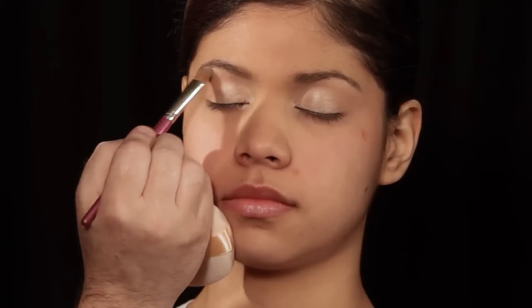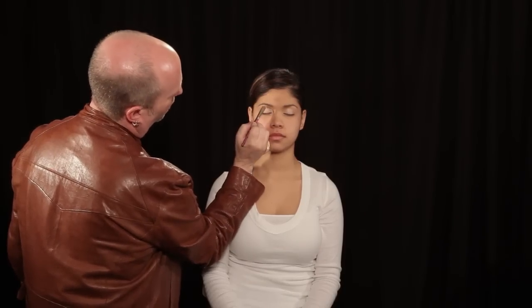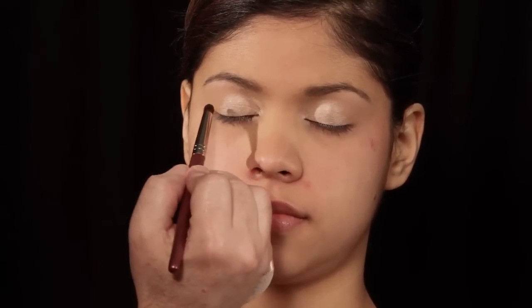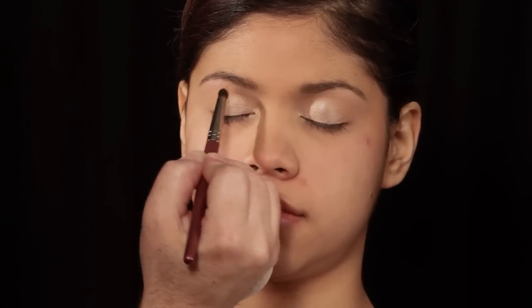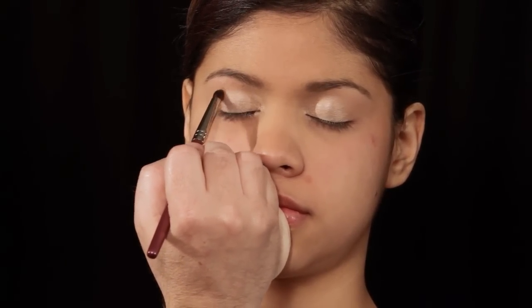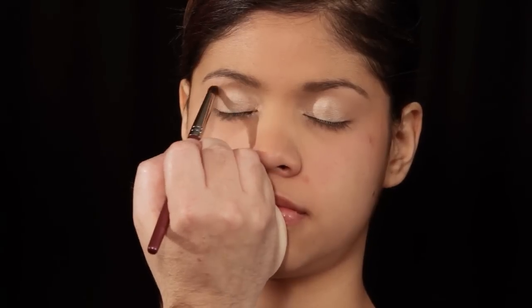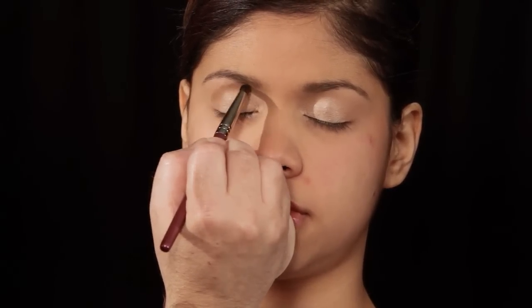Now, in order to create that nice full lid look, instead of using a fuller mid-tone brush, I'm going to take my number 13 and I'm going to actually draw on that line in a very distinctive line. And then blend it out later. Open for me. So we're getting a definite crease.